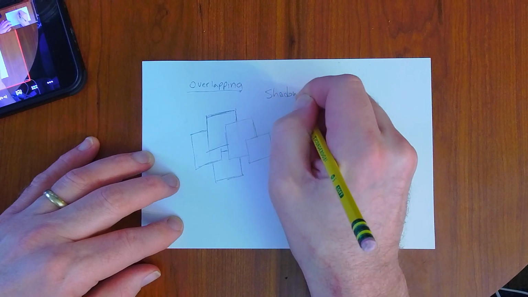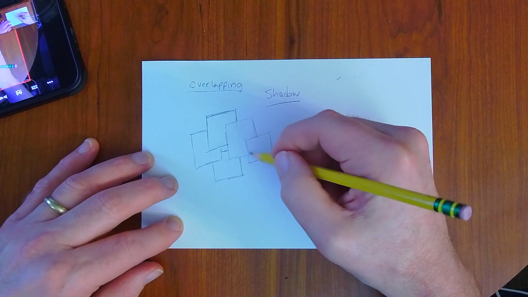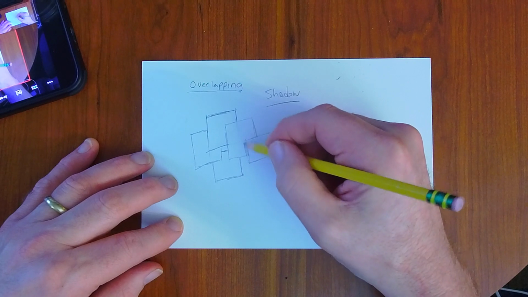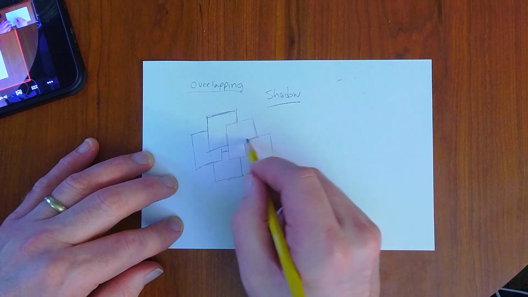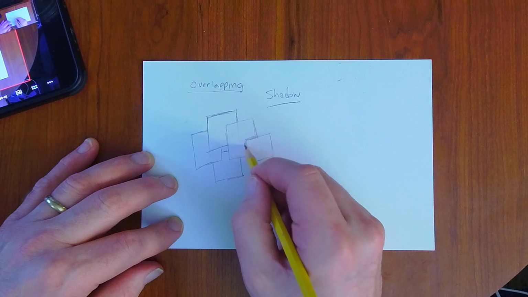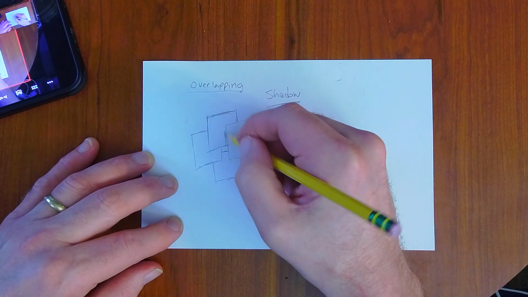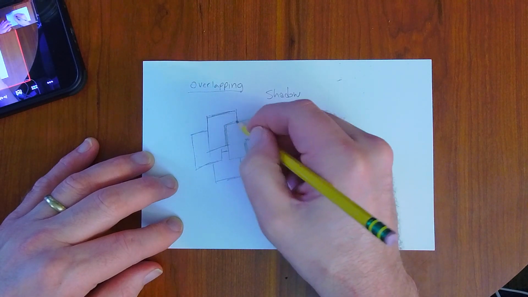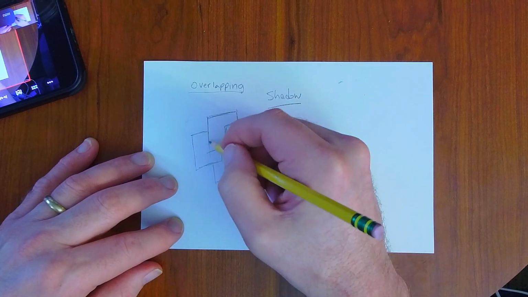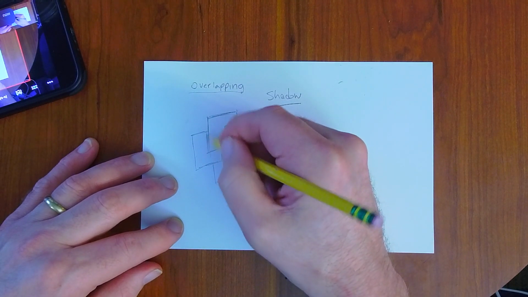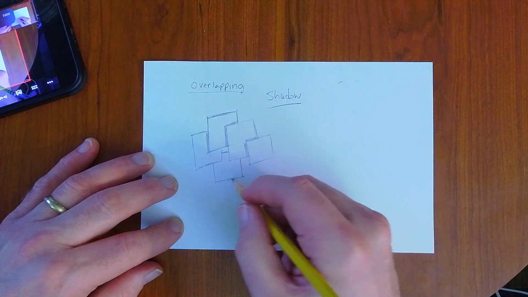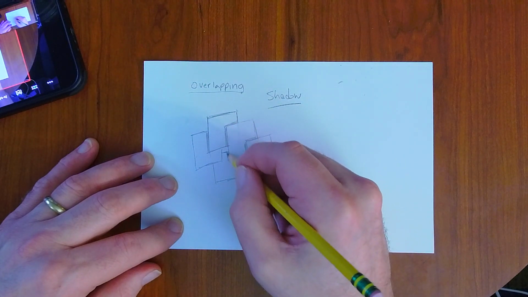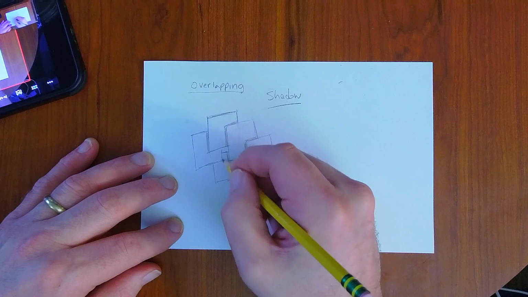The second thing that we're looking at today and using is shadow. So shadows are created by a light source. So we're going to pretend that the light source is kind of coming from above, maybe a little bit from the right side. And then we just put a light little shadow behind these pieces of paper, these little squares. And then it creates an illusion of depth. So it kind of makes them 3D.